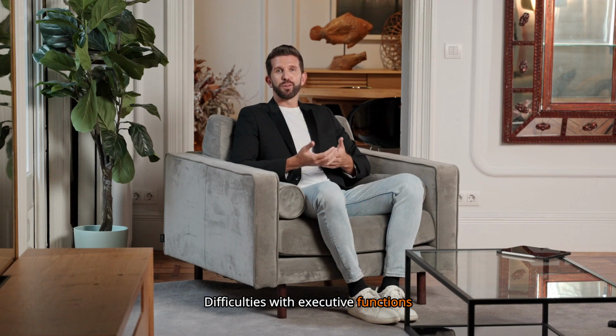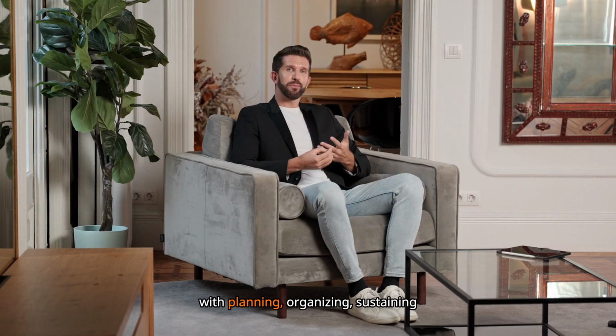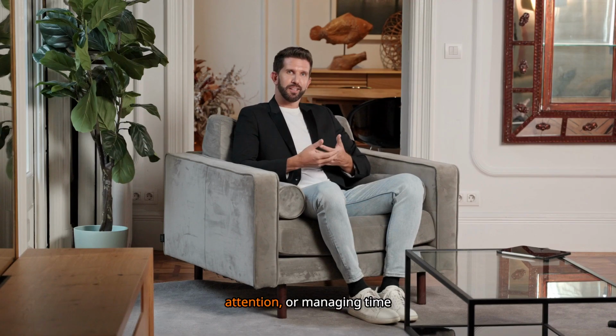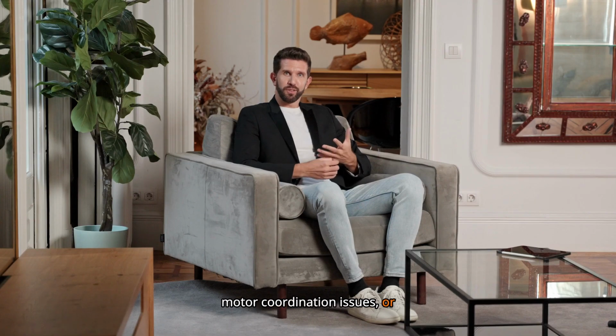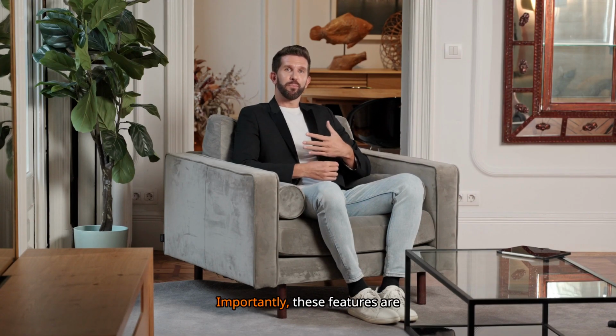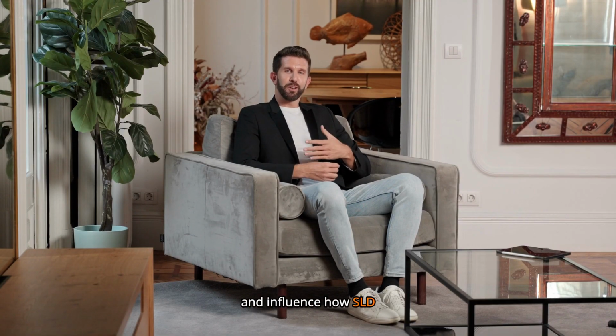Difficulties with executive functions are also common. This might include trouble with planning, organizing, sustaining attention, or managing time. Skills critical for academic success. Some individuals also have delays in language development, motor coordination issues, or deficits in working memory. Importantly, these features are not required for diagnosis, but they often co-occur and influence how SLD presents in daily life.